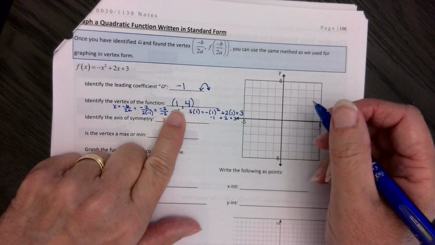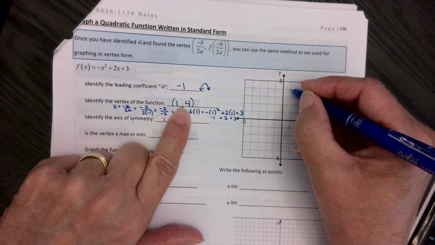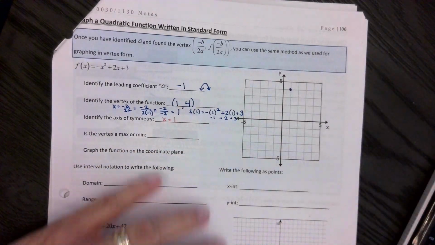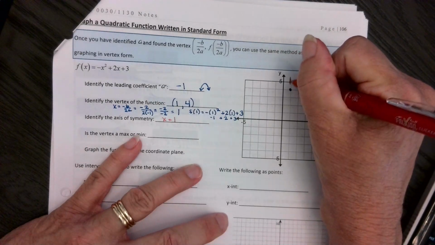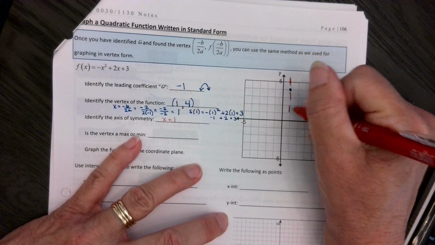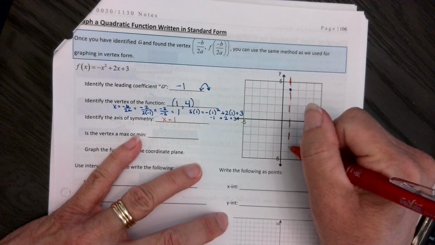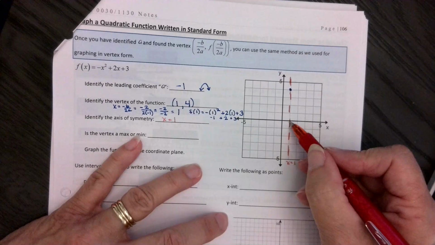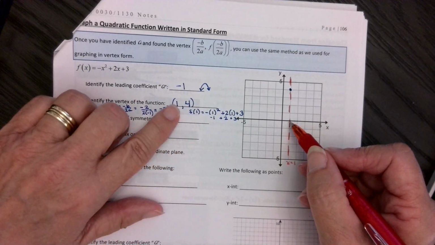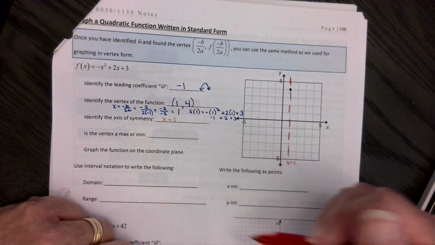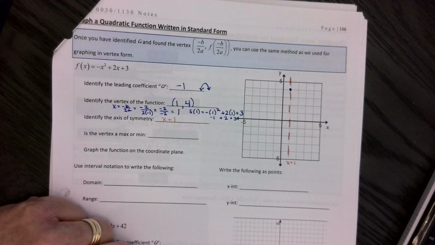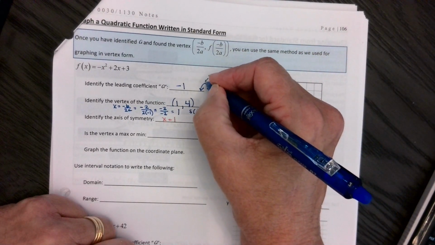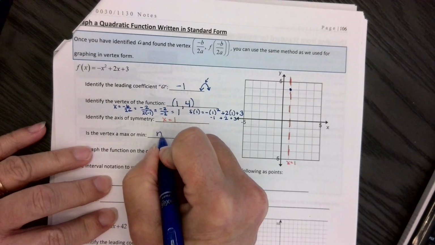Well, our vertex is 1, 4. So I go right 1, up 4. I know it's going to open down. I also know that there is an axis of symmetry that goes through that. It is a vertical line at x equals 1. And see how it hits 1? It's always going to be x equals the x value of your point. Now, is the vertex a minimum or maximum? Well, I already told you it's going to look like this. We could tell that. So that there is a high point, so it's a maximum.